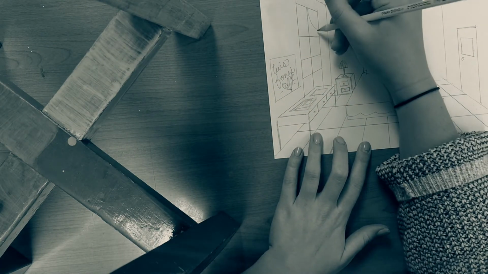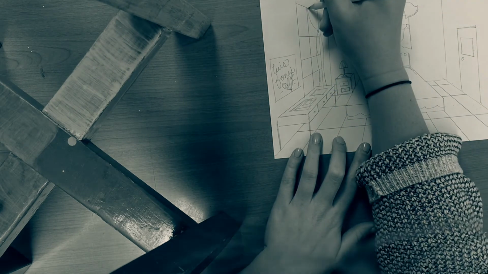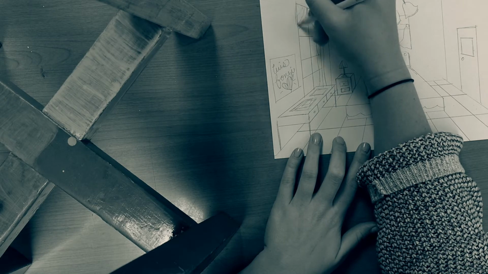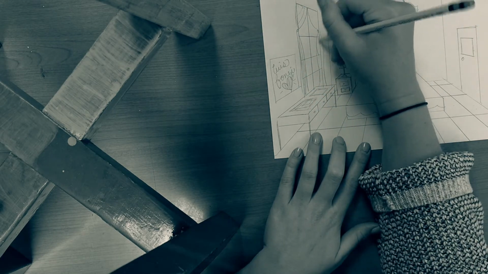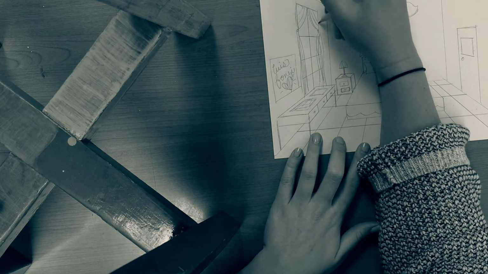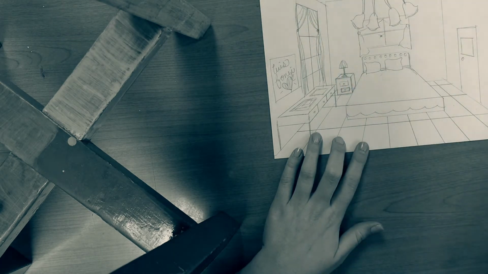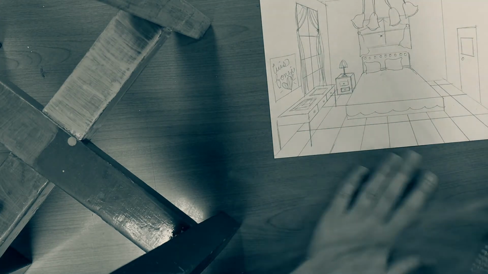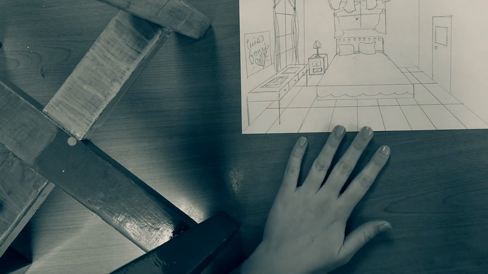Okay, so I've added a lot of details to my room. I want you guys to add lots and lots of details. You can tell the more details I add, the more interesting my picture is to look at. So please add as many details as you can. Remember that that's part of the rubric, that you need to put a lot of effort into what you're putting in your room. So this is my room right here.